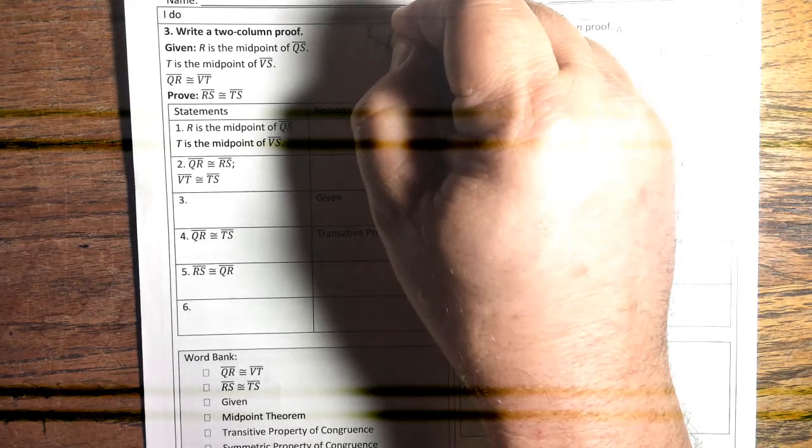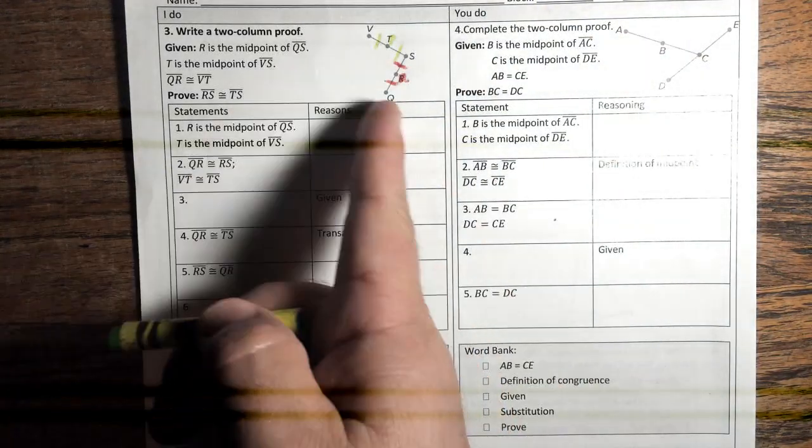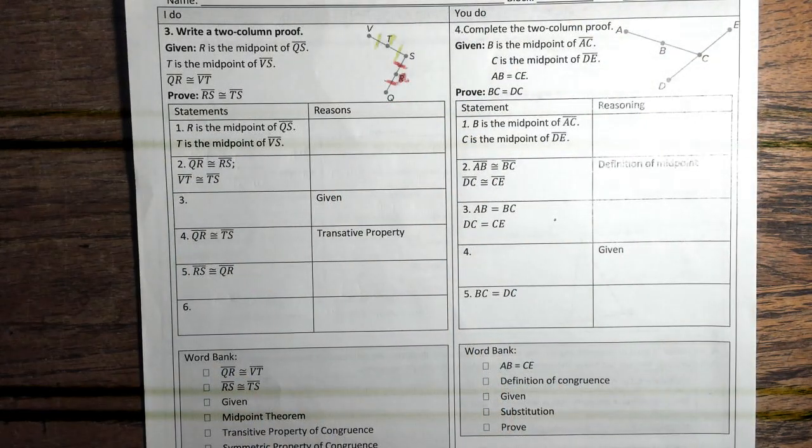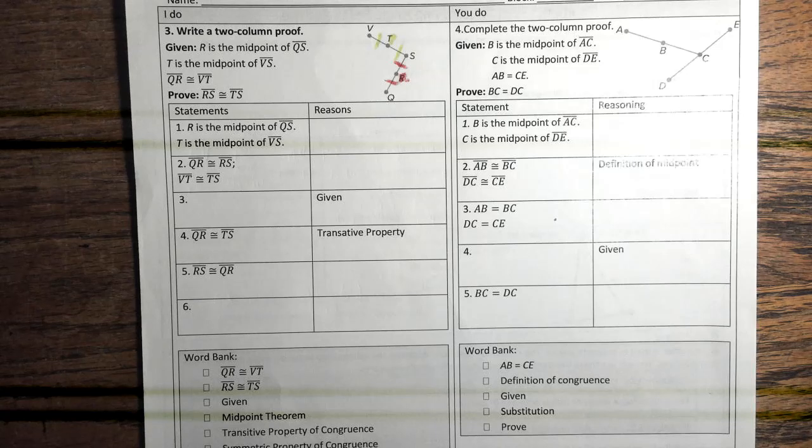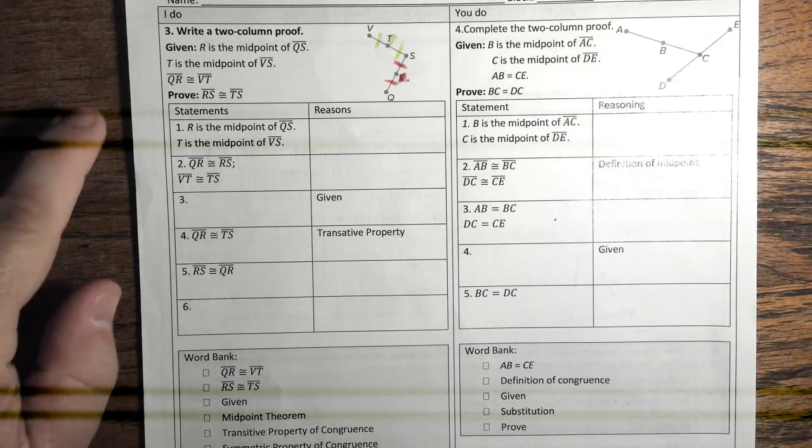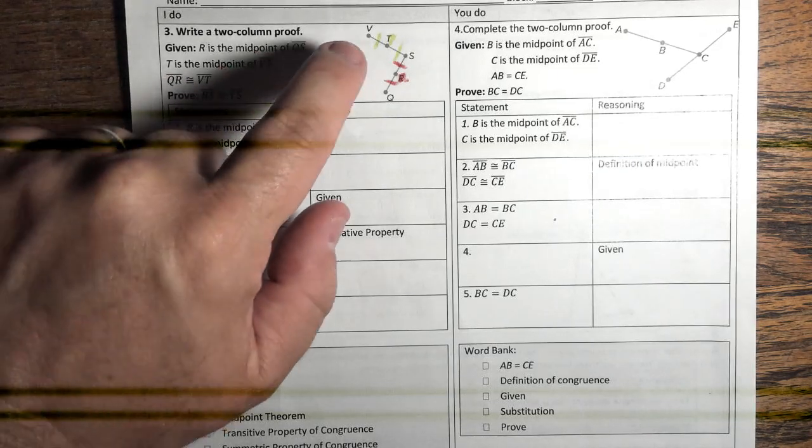T is the midpoint of VS. So that means this guy and this guy are congruent. I just made the letters the same color so we could hopefully see it better. They also tell us that QR is congruent to VT.